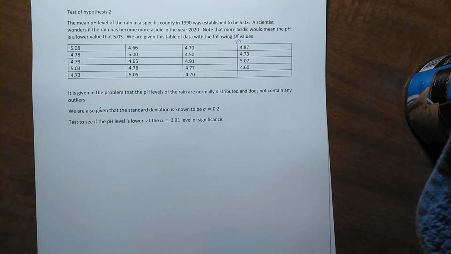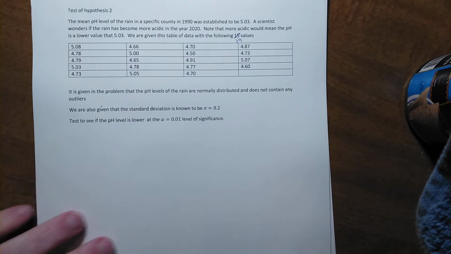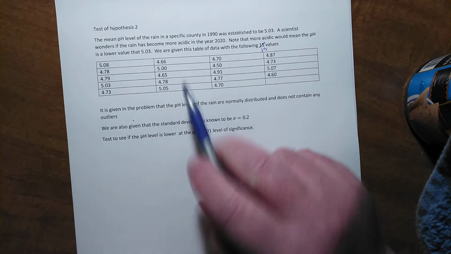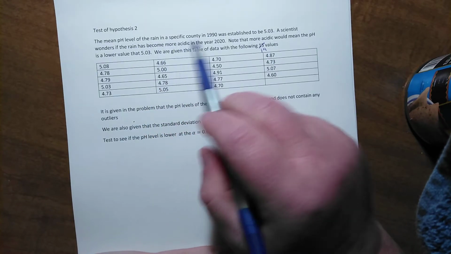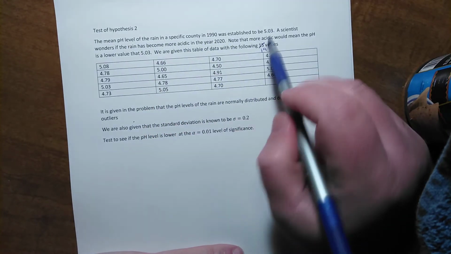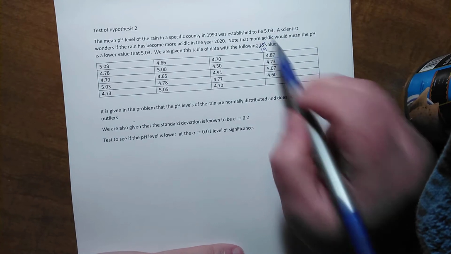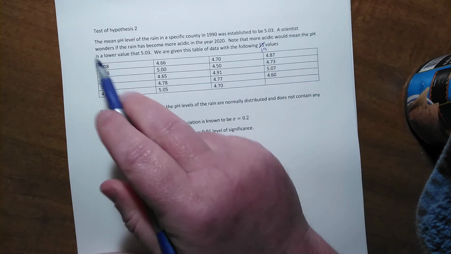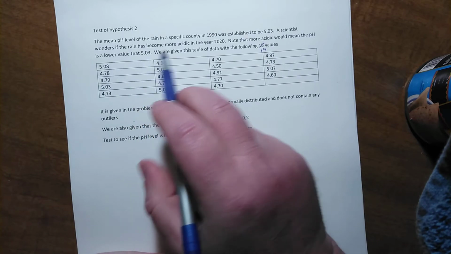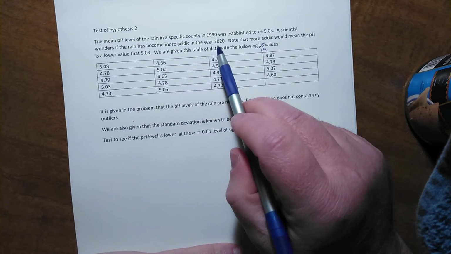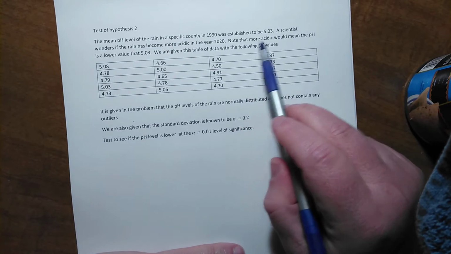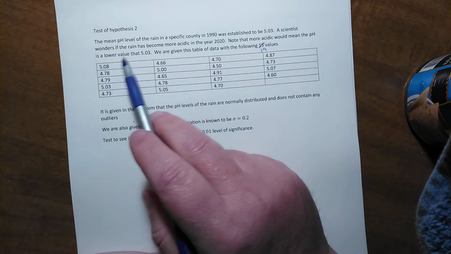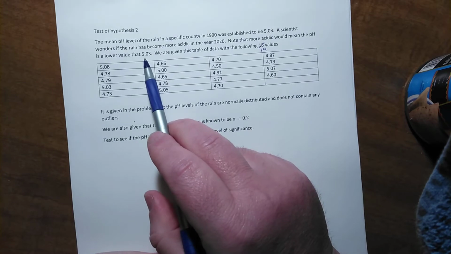All right, good morning. So we're going to try a test of hypothesis, one-sided this time. Okay, so I wrote out a problem for us. The mean pH level of the rain in a specific county in 1990 was established to be 5.03. That's kind of acidic. A scientist wonders if the rain has become more acidic. Okay, that means the pH level is going to fall in the year 2020. So it says, note that more acidic would mean the pH value is a lower number than 5.03.